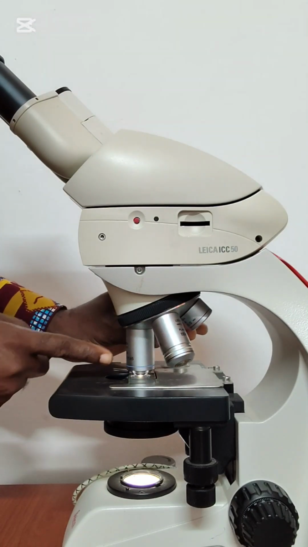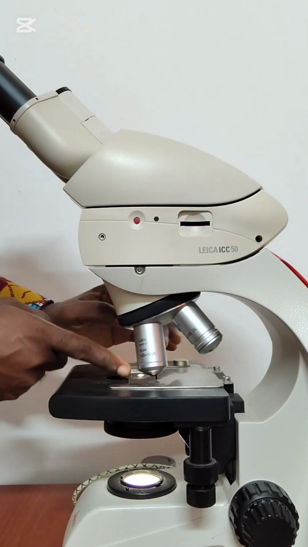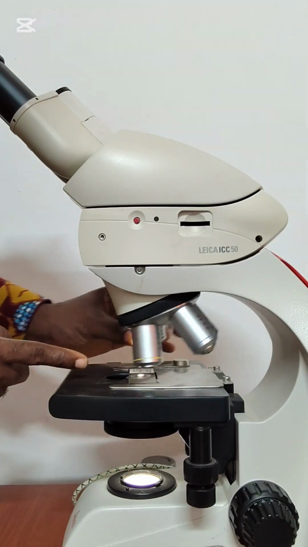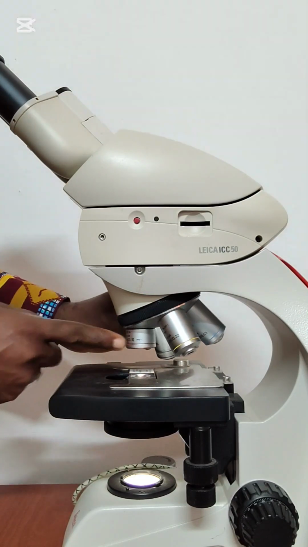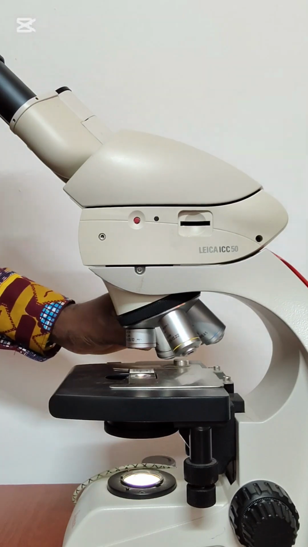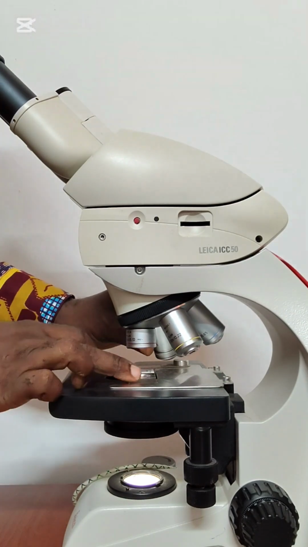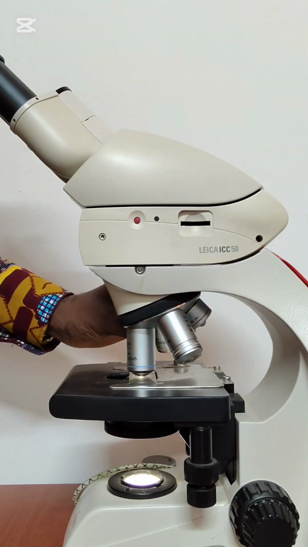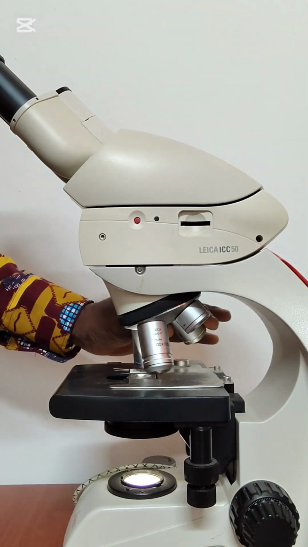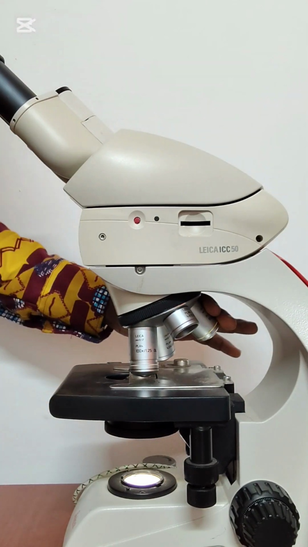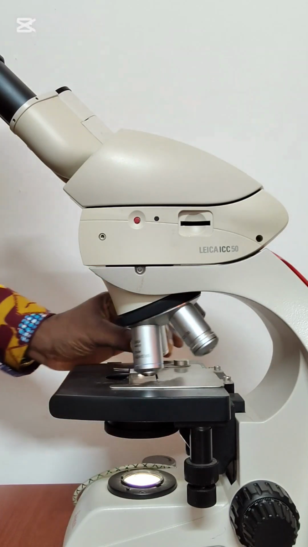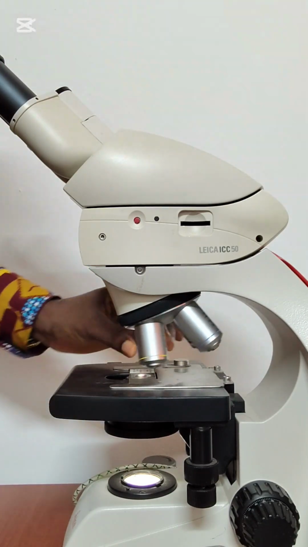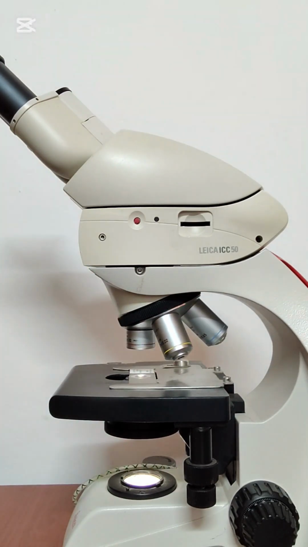So you have to ensure that when you are mounting the slide, you are on the lowest objective lens, else you are going to break the slide. You can see that as I was turning the objective lenses, the very longest ones were very close to the slide, and that can break it. So you need to ensure that you are at the lowest portion.